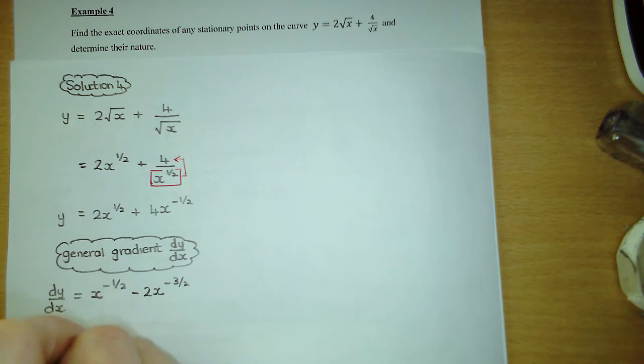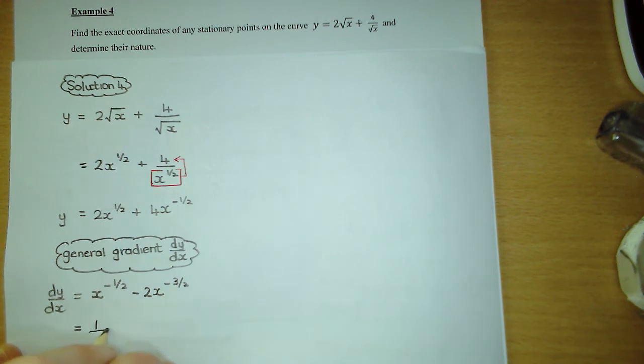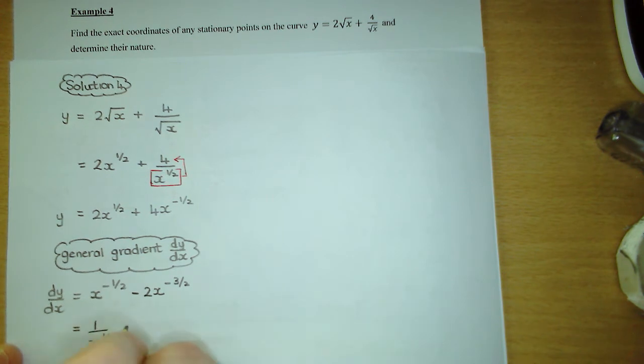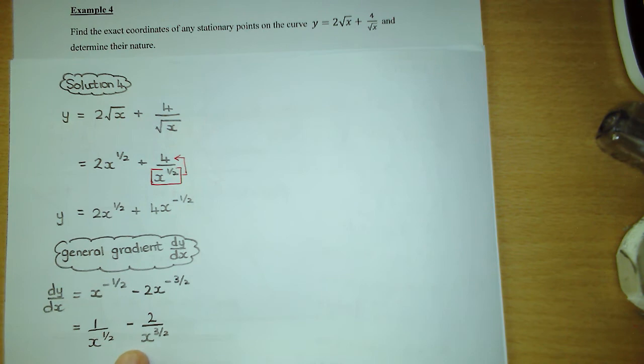Okay. What we can then do again, once we've differentiated, is we can bring x back to the bottom line, and then change the sign of its power again. So if you imagine that as being 1 times x to the power minus a half, so the 1 stays on the top, and then slide x back to the bottom, so we're going to have x to the power positive a half, and then minus 2 stays on the top, and then slide x back to the bottom line, we change the sign of its power. Okay. I'm happy to leave it like that for now. Don't worry about putting roots in or anything yet.